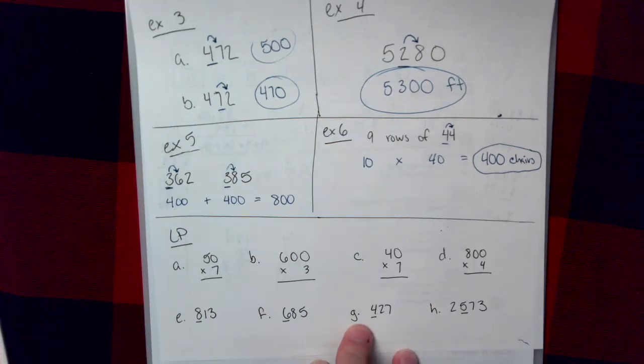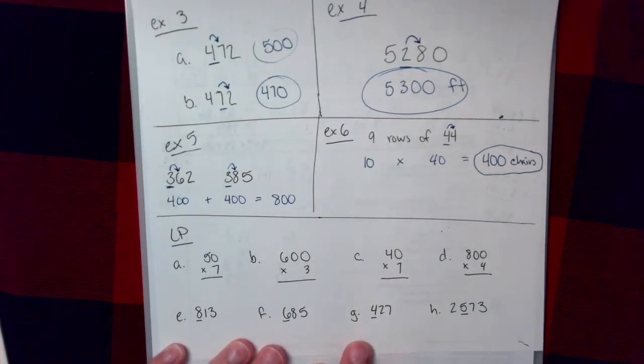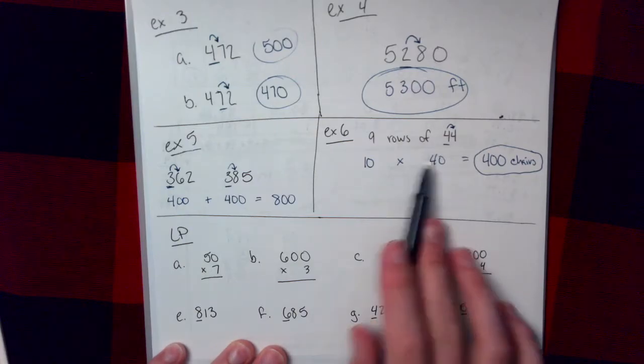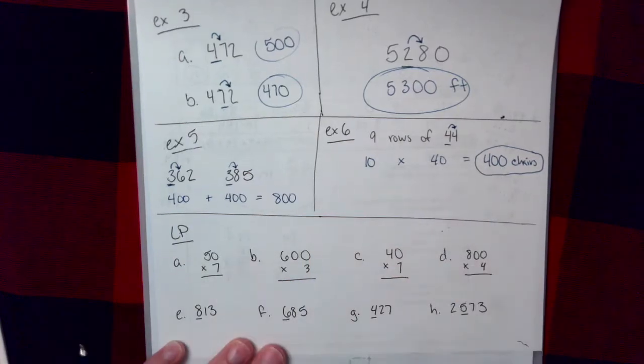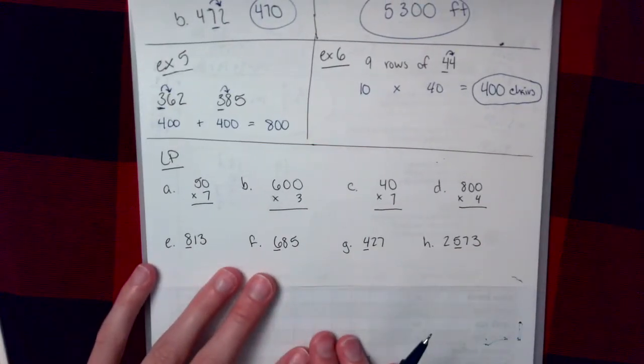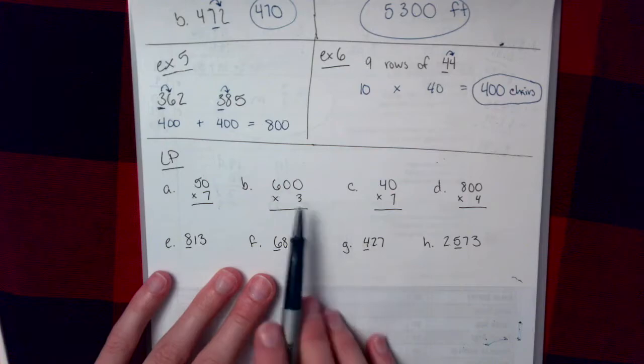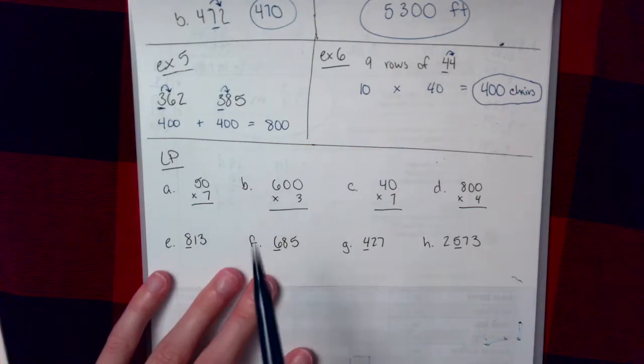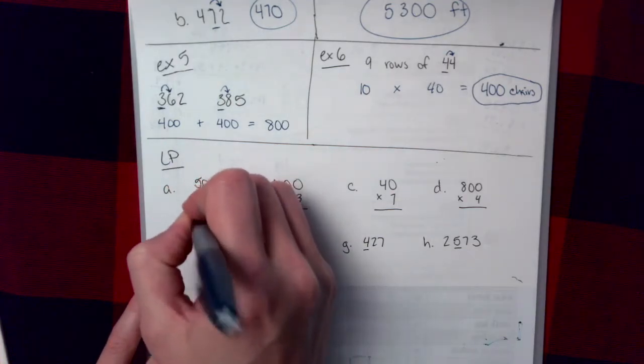Think about it. If we have 3 times 10, it's 30. 8 times 10, it's 80. So 40 times 10, we're just going to add one more 0 and get to 400. Look at our lesson practice. 5 times 7 is 35.